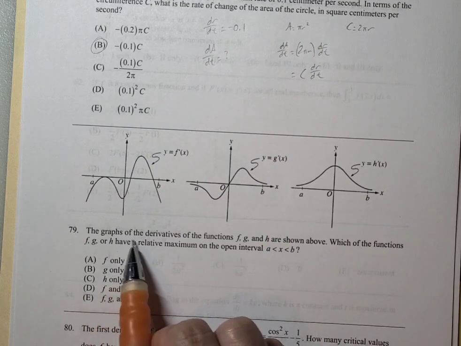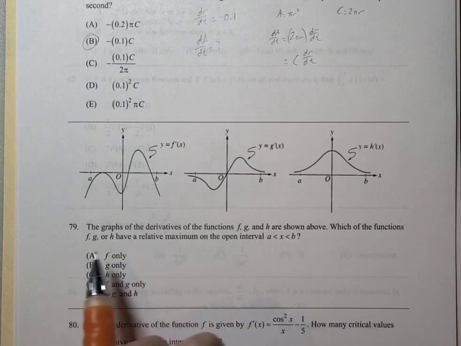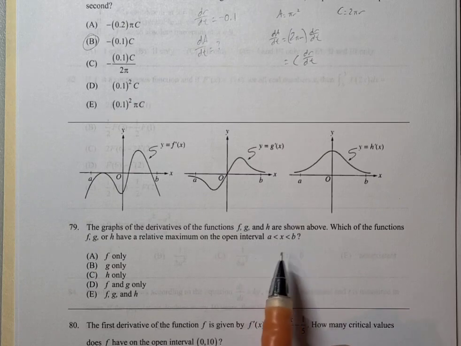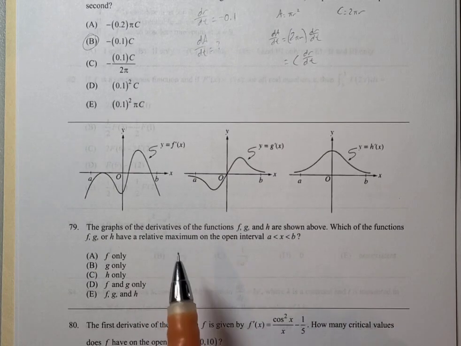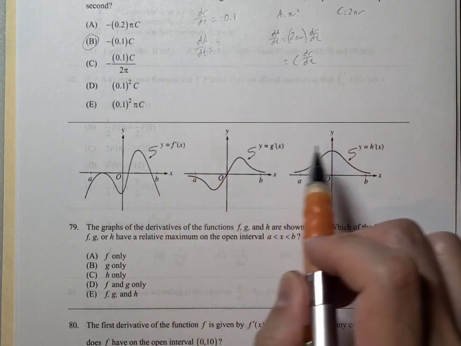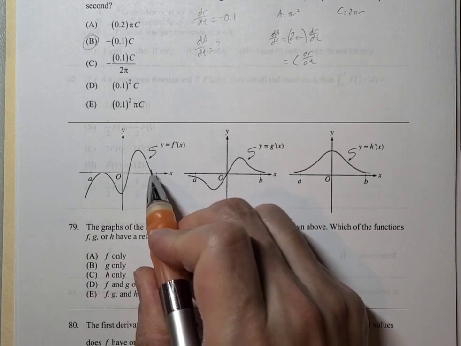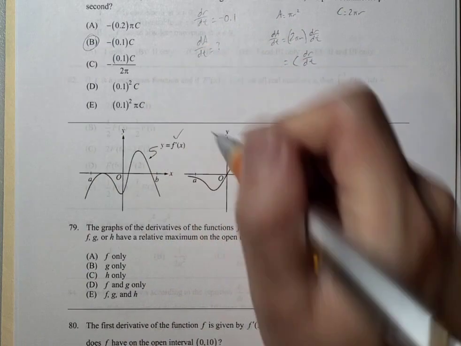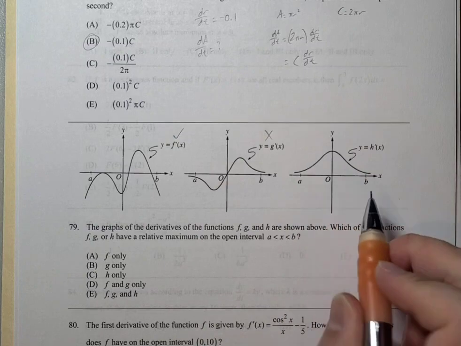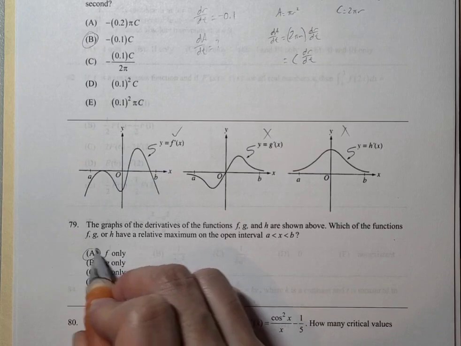Graphs of the derivatives of the functions f, g, and h are shown above. Which of the functions f, g, h have a relative max on the open interval x between a and b? A relative max occurs when the derivative goes from positive to negative. These are the graphs of the derivatives, so we just have to see where it goes from positive to negative. We see it does go from positive to negative here, so this is good. It doesn't even cross 0 for this one, so not this one. Again, it doesn't cross 0 here. So the only choice is f, so choice A.